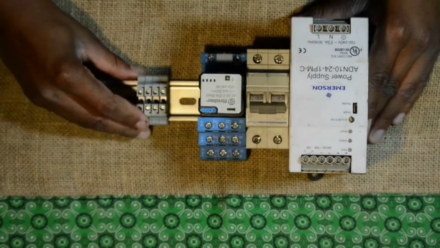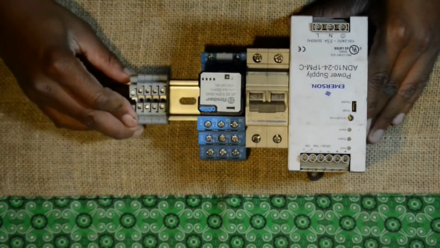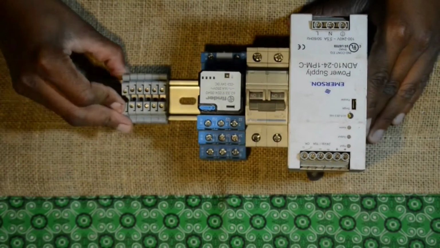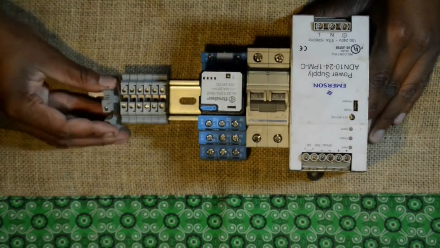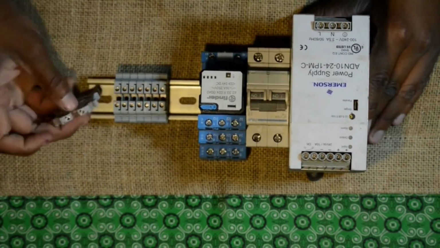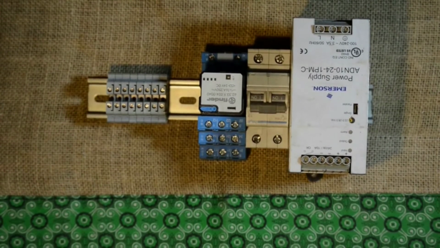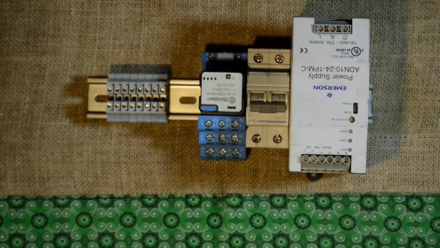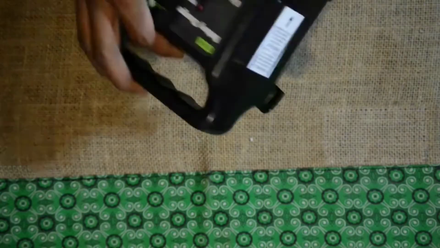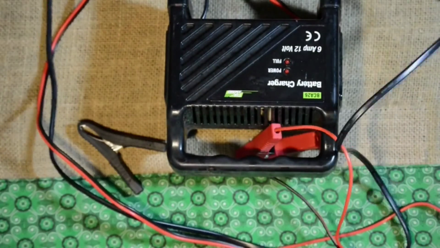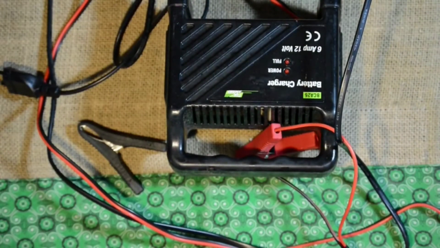And then we have our terminal connectors. These are very useful in industrial connections. They're easy to mount, and they insulate your conductors, and also they make it quite neat. So some of our other parts we're going to be using is a battery charger.